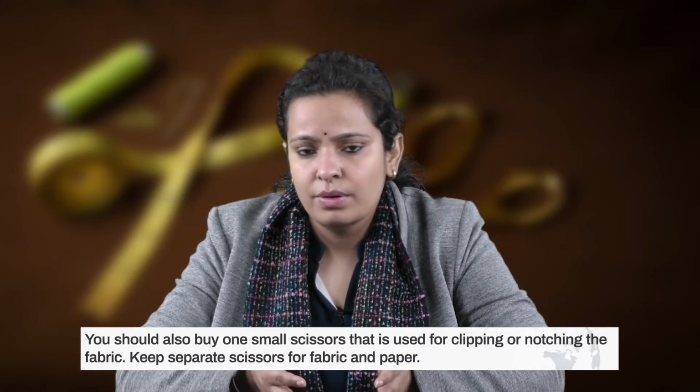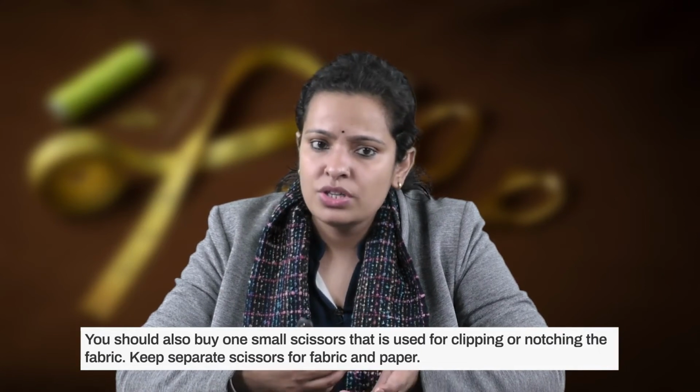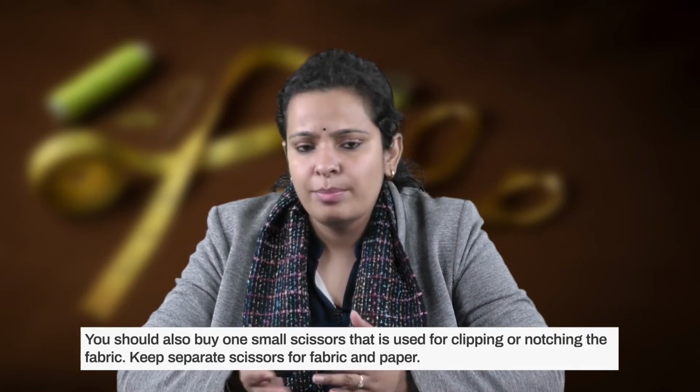One of the cutting scissors is the one which we use for the fabric. So you should have one small scissor that is used for the clipping and notching of the fabric, and a separate one for cutting the fabric. Then we have the pinking shears.